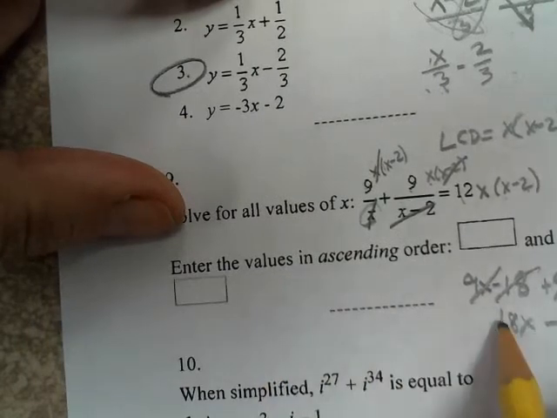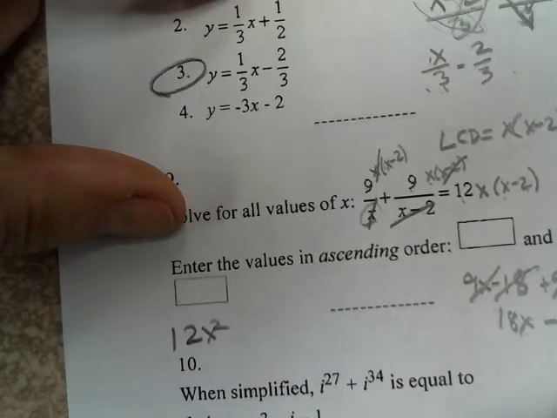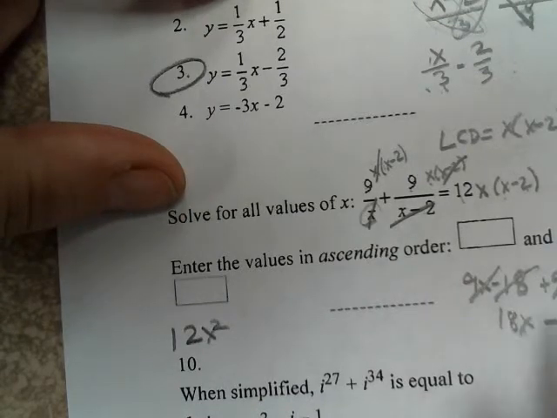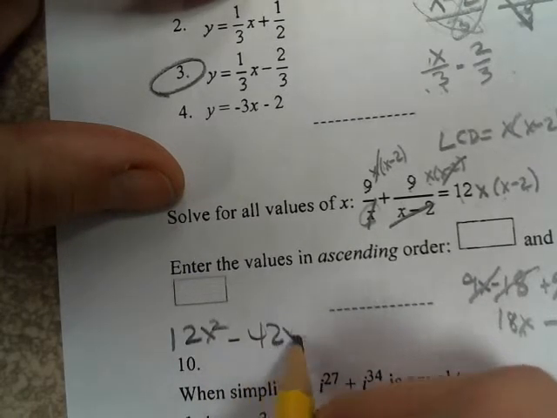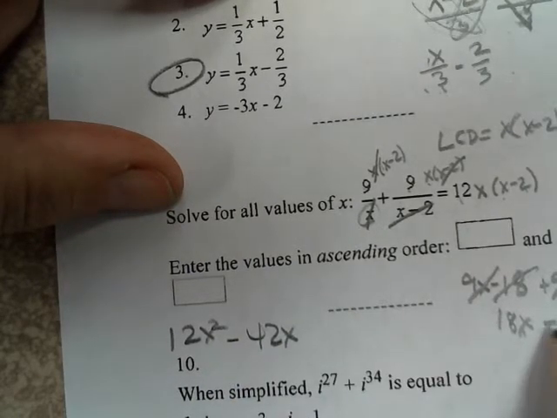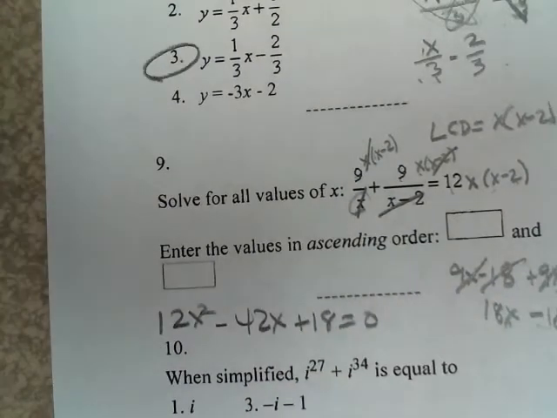I'm kind of running out of room, so let me get this over here. I'm going to have to subtract 18x from each side and add 18. So we have 12x squared, negative 24x minus 18x is equal to negative 42x. And then you're going to add 18 to both sides, plus 18 equals 0.